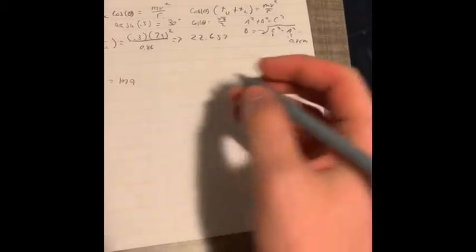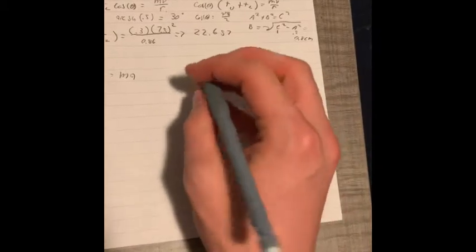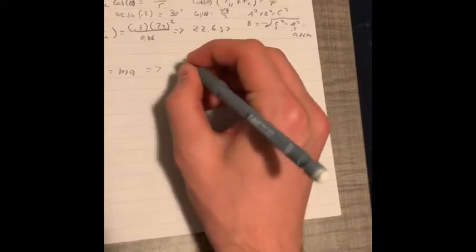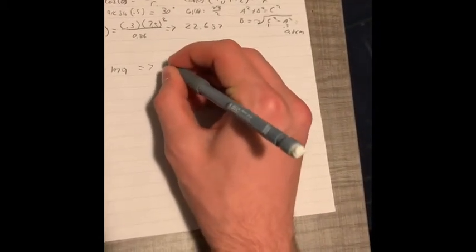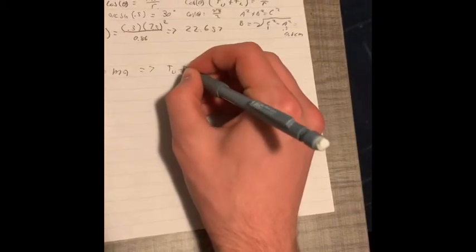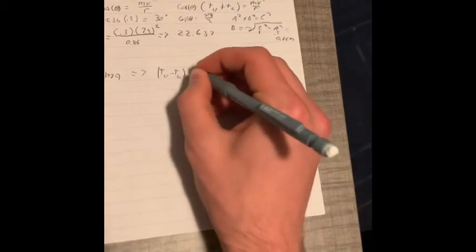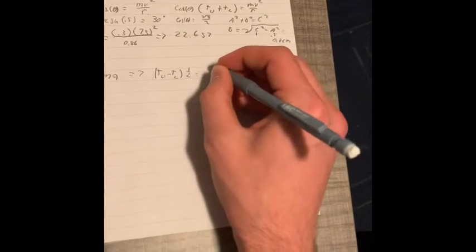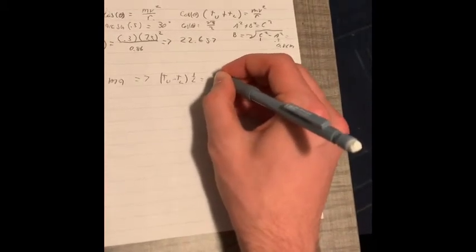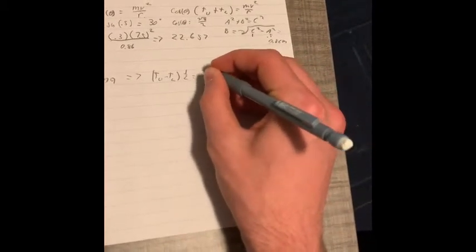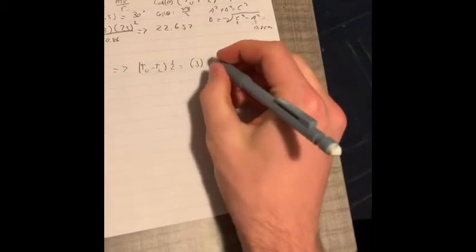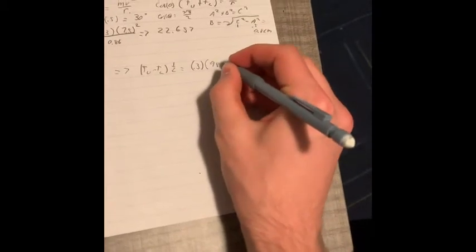So now we can just find this. This is tension upper minus tension lower, 1/2 equals mass 0.3 times the acceleration of gravity, which is 9.8.